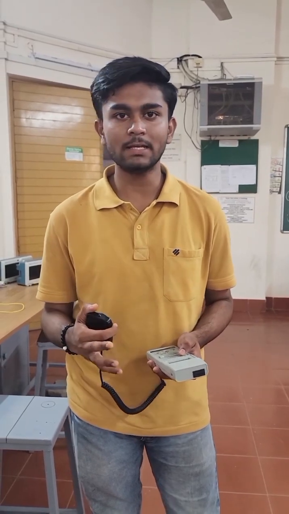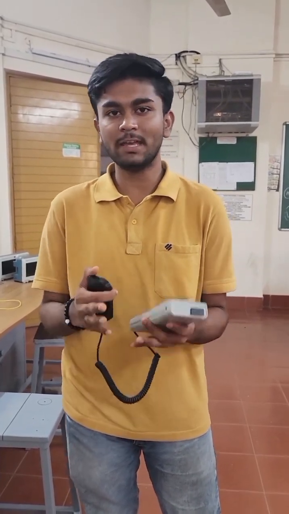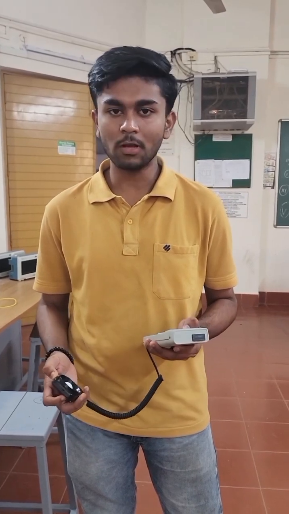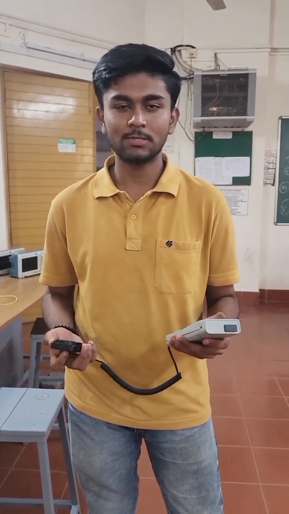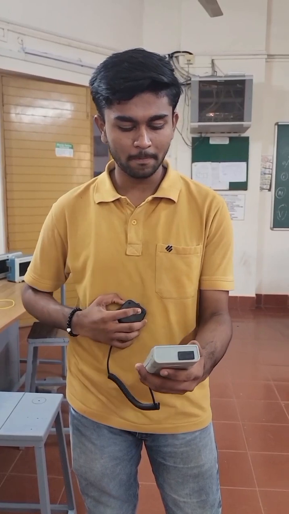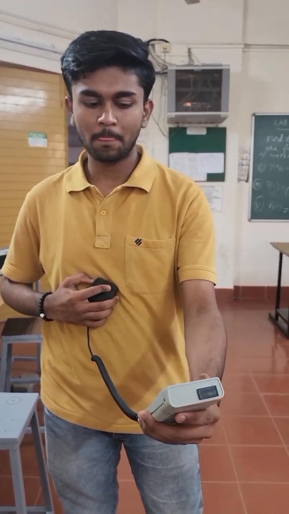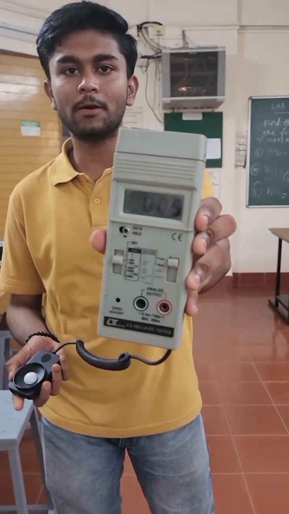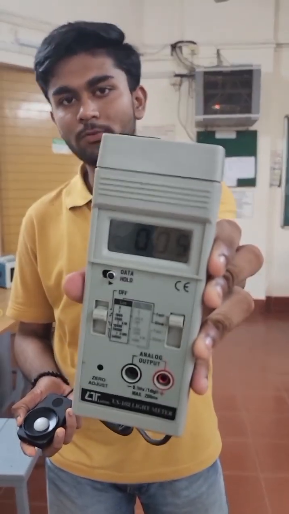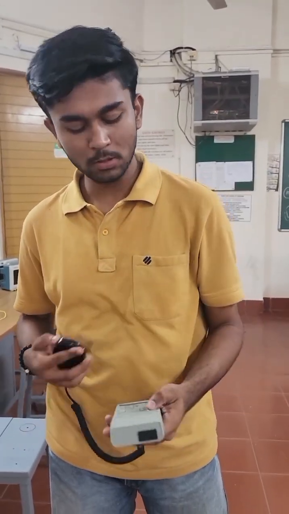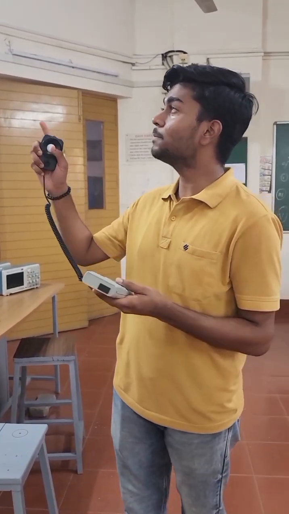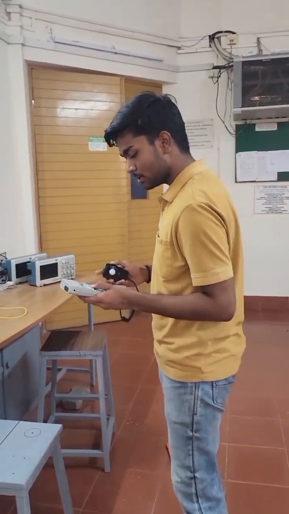So I will take 3 readings at 3 different locations and we will notice the deviation in the readings. So first of all, I will hold it near my body. The reading should be around 0. Yeah, so it's coming out to be minus 005, which is around 0. So in the second condition, I will hold it near the tube light. So let us see.